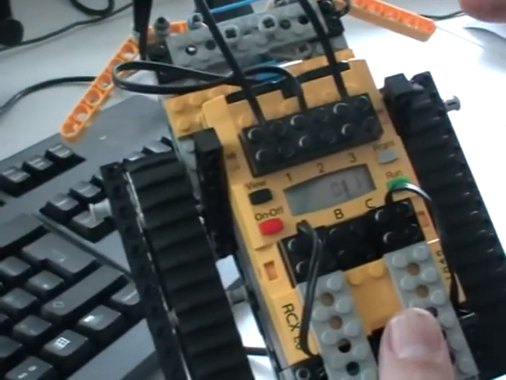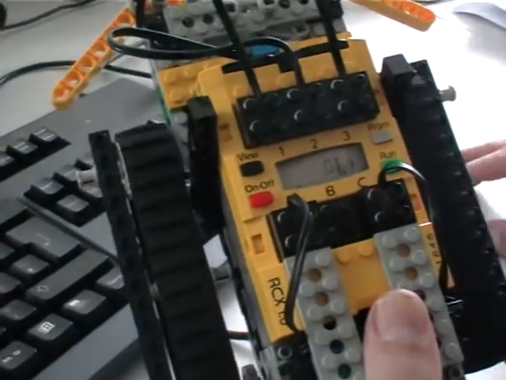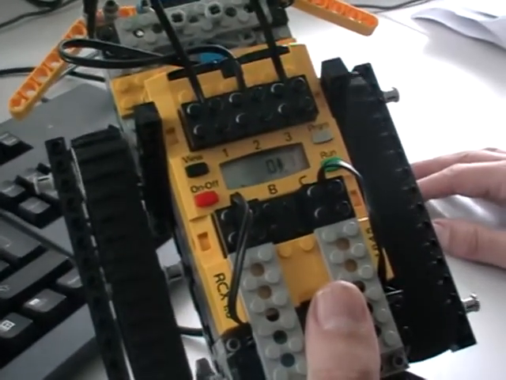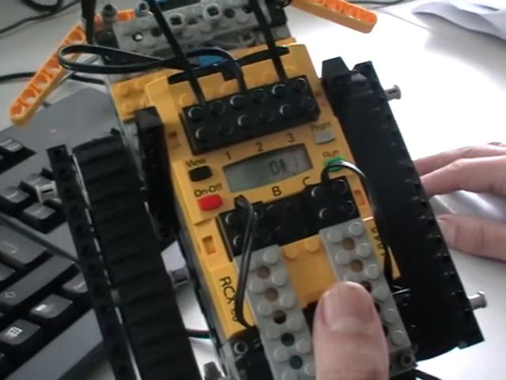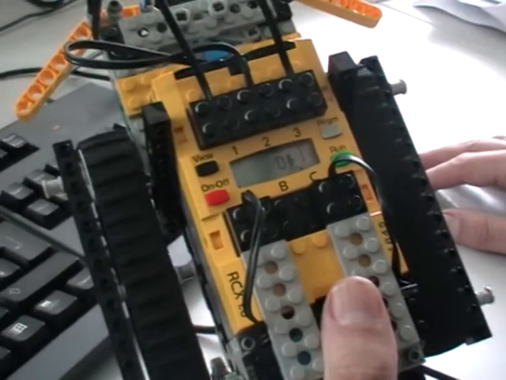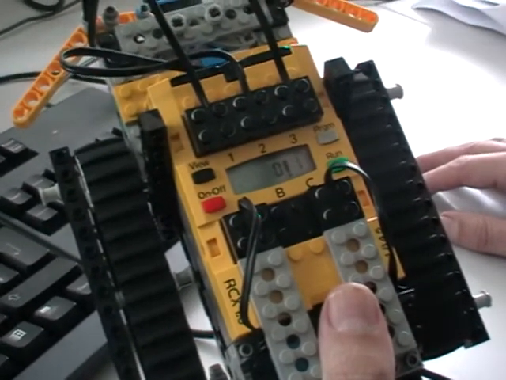And now if we run the program once more, you'll notice that both tracks are moving. So there we go, we've amended our NQC file, we've saved it, we've downloaded it, and we've compiled it.